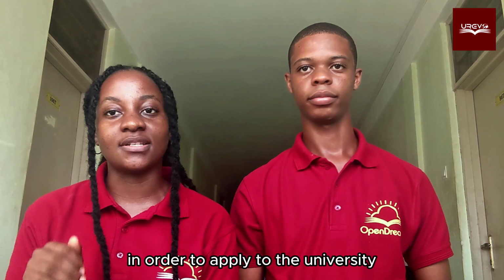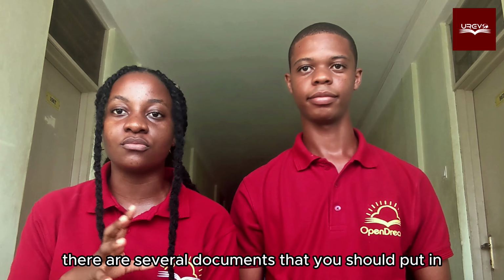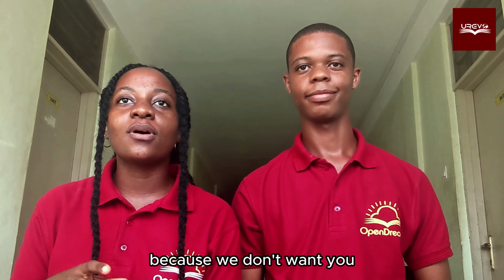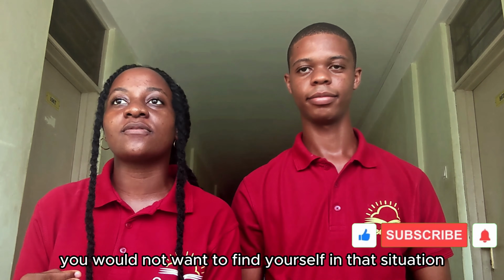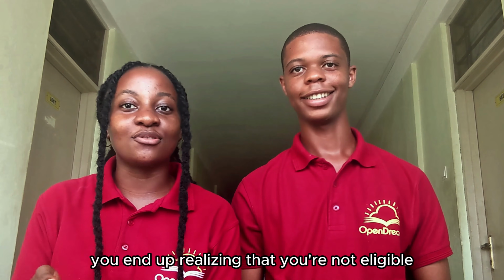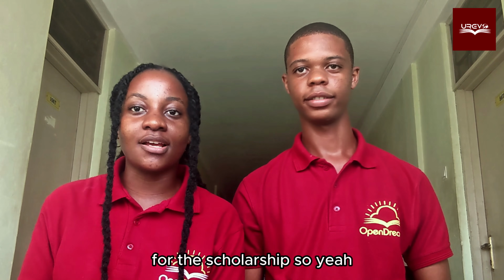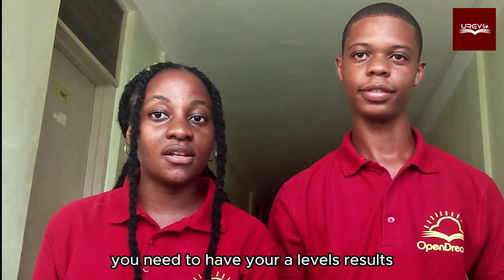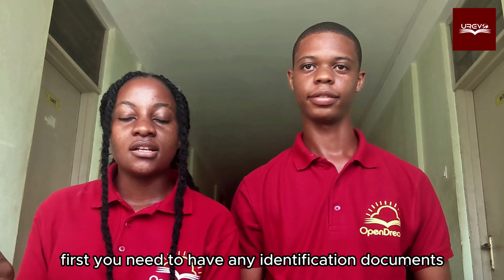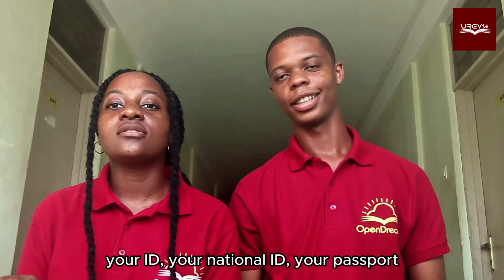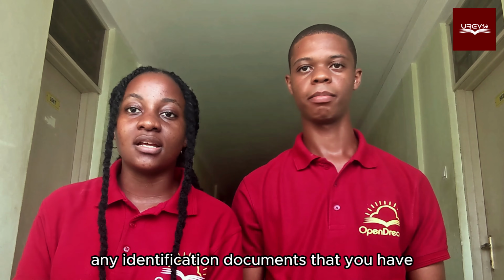In order to apply to the university, there are several documents that you should put in place before you even think of applying, because you would not want to find yourself in a situation where you start applying and then you end up realizing that you're not eligible. So yeah, you need your A levels results first. You need to have any identification documents. It could be your birth certificate, your national ID, your passport, any identification document that you have at that point.